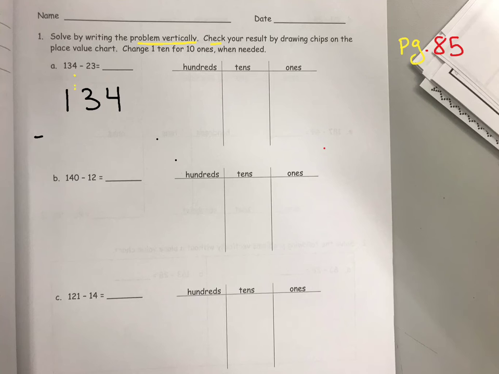I'm going to be very careful to stack my 10s with my 10s and my 1s with the 1s. So I like to draw my little dotted lines so that I make sure I put my 23 in the correct spot. My 1s with my 1s and my 10s with my 10s. Make your paper look like mine, please.